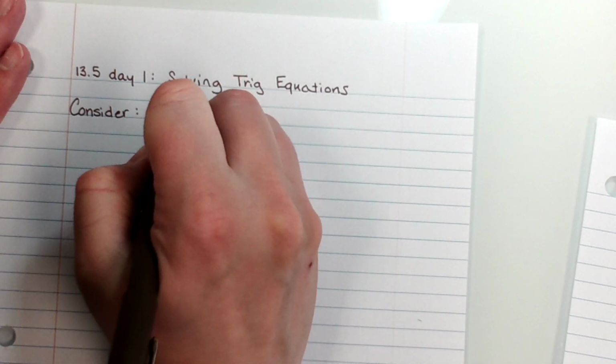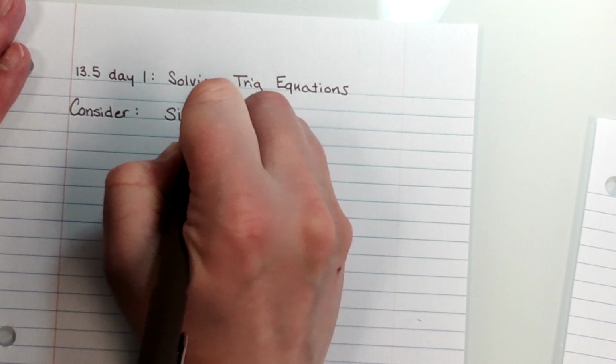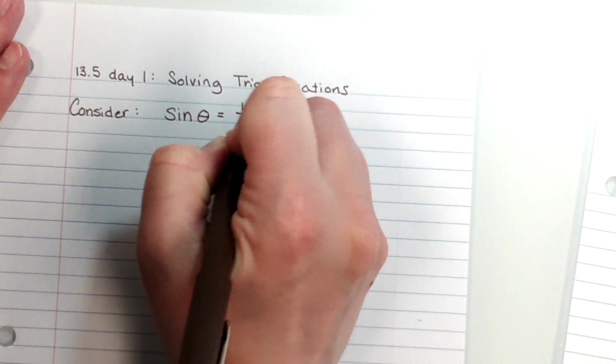Now, when we are solving trig equations, essentially we are solving for the angle. That's generally the unknown in the situation. So we're going to consider the trig ratio sine of theta, where it is equal to 1/2.